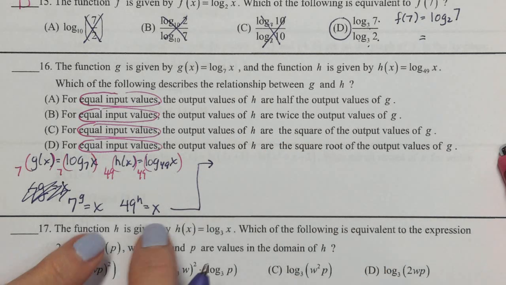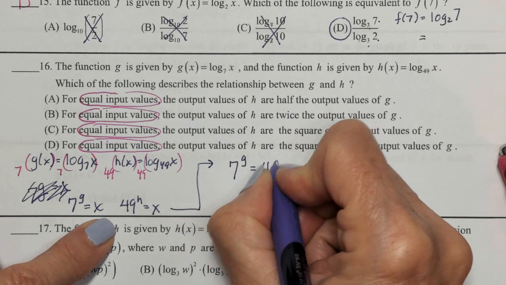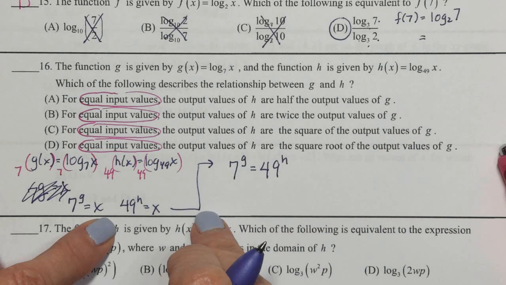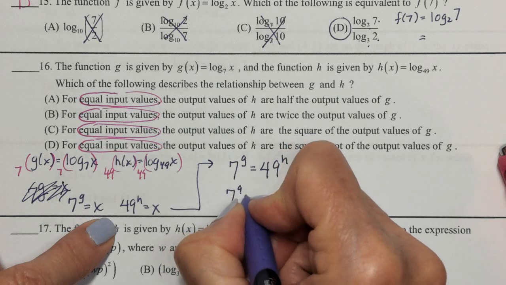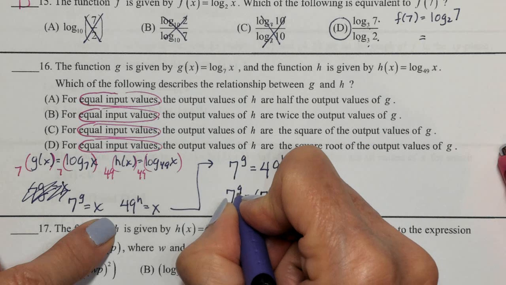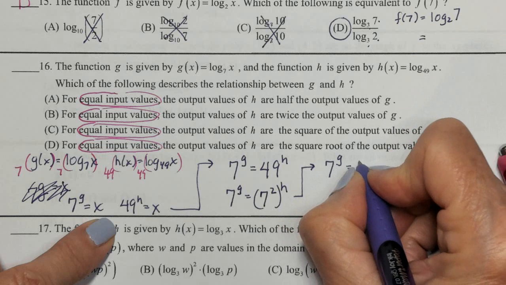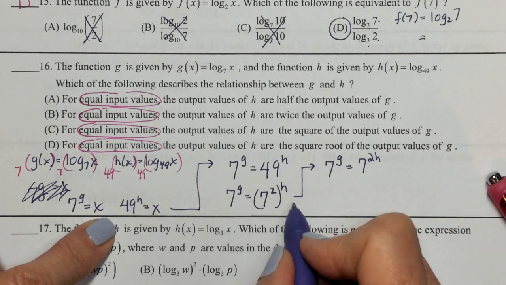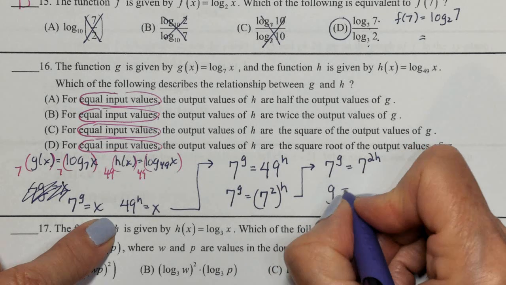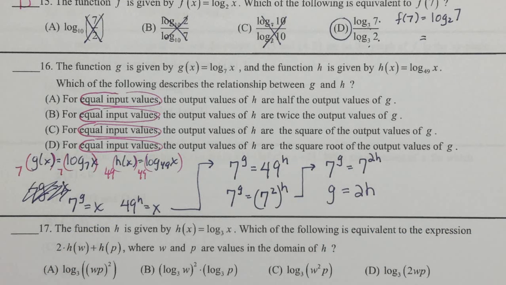So now if I set these two equal to each other, I have 7 to the g is 49 to the h. I can get these both to be bases of 7. 49 is 7 squared. So now I have 7 to the g is 7 to the 2h, because a power to a power, you multiply the powers. The bases are now the same, so g is 2 times h.